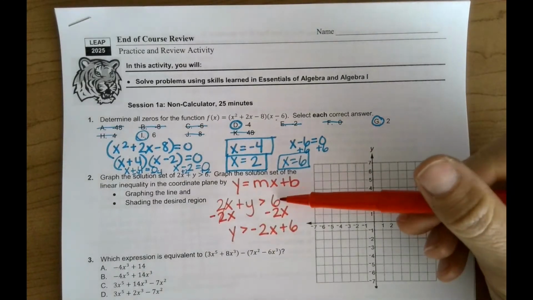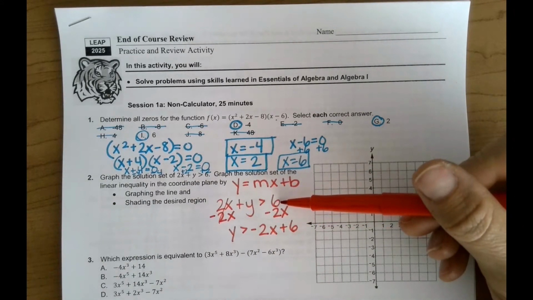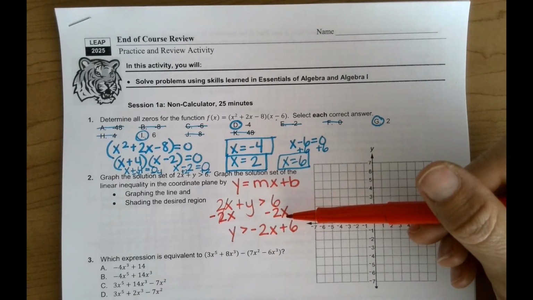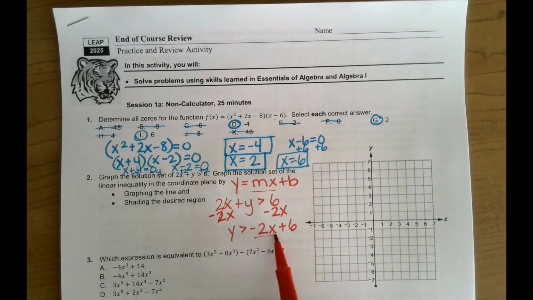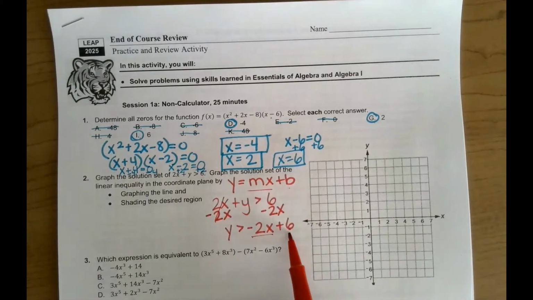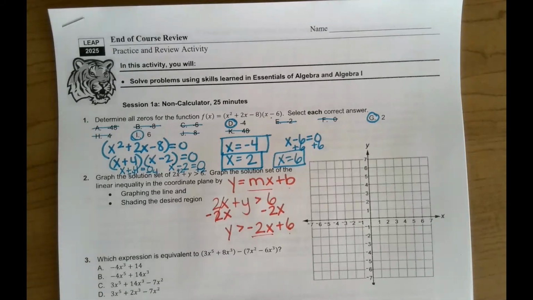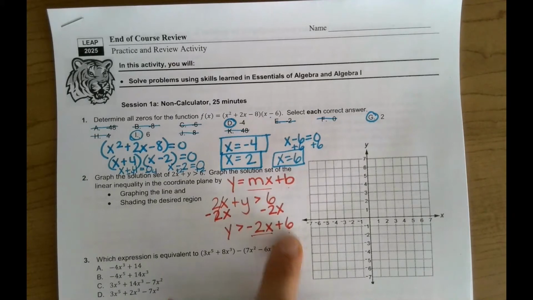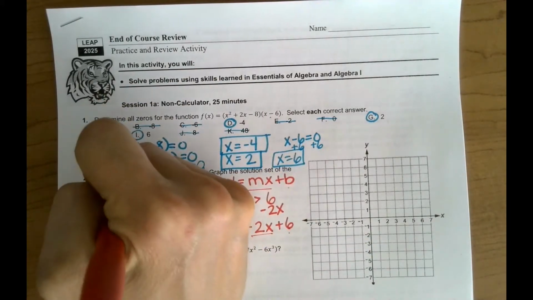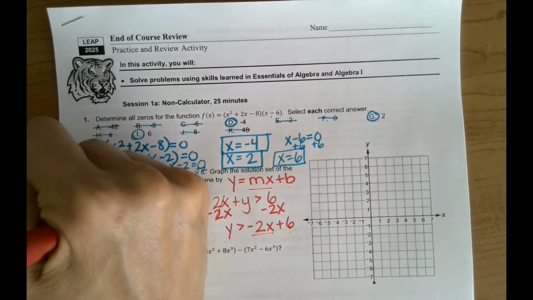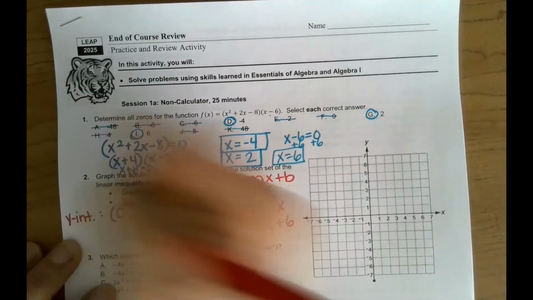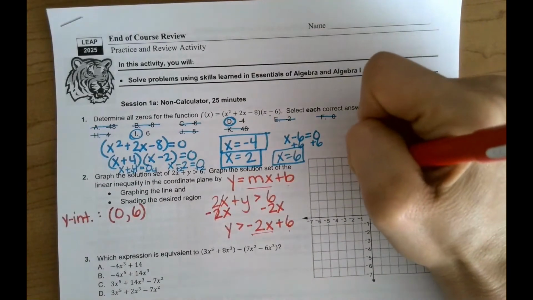I can't combine these because they're not like terms. 6 is a constant and negative 2x has a variable. So then I just write it with my mx first, so that would be my negative 2x, and then my plus b, my plus 6. All right, now I can graph it by first plotting the y-intercept, which is your b value. So 0, 6 would be my y-intercept. So I would put a point at 0, 6.